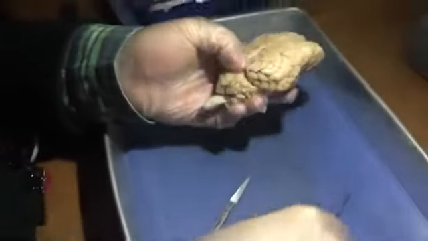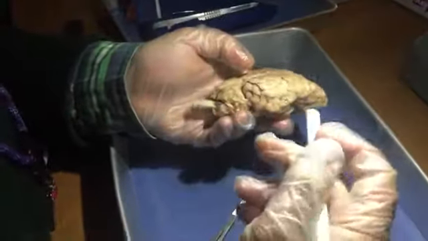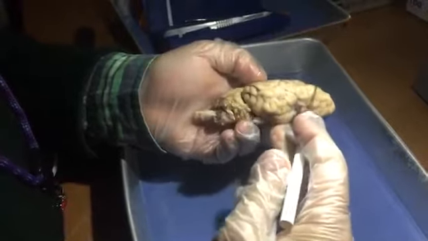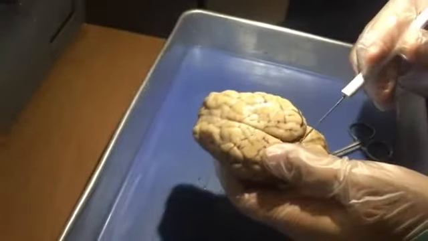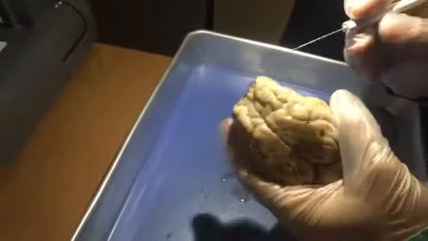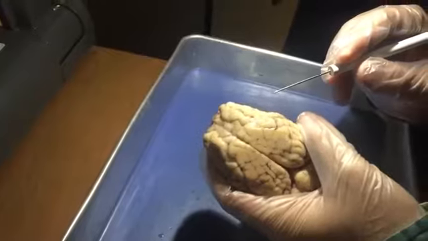This is the brain after we remove the dura. The brain is very soft tissue. I told you guys that at the center we can see what? Central fissure. And then we have the transverse fissure. We have ridge and sulcus.